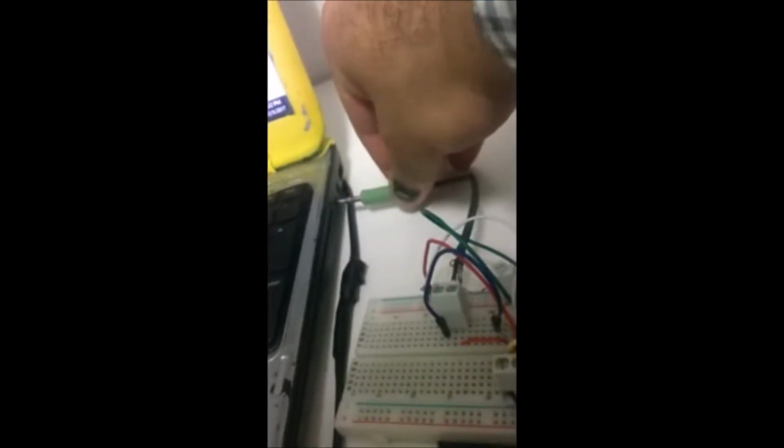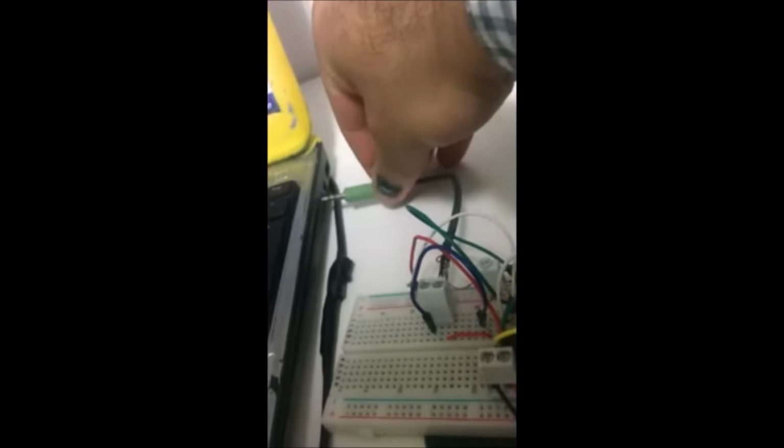Okay, I connected it in the wrong jack socket. So this is the difference.